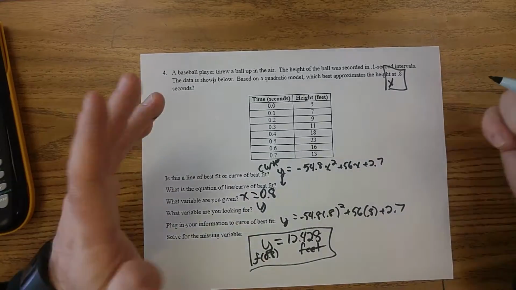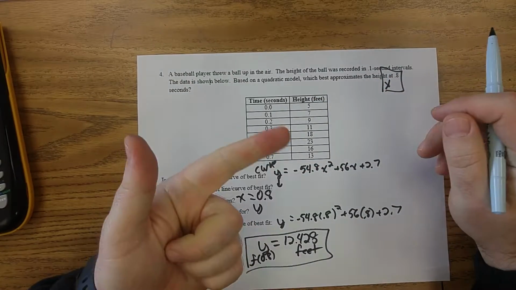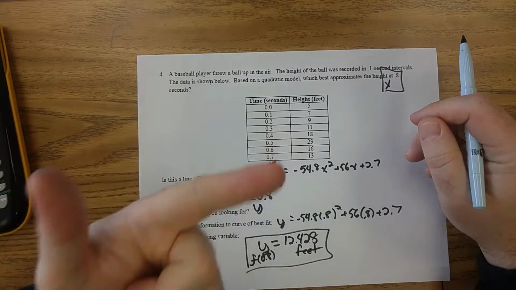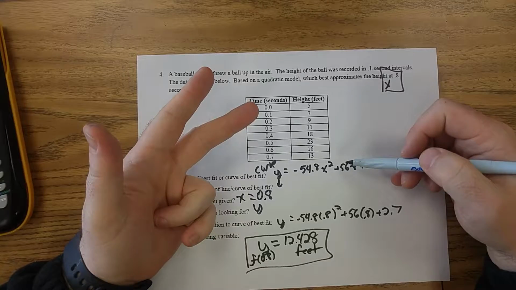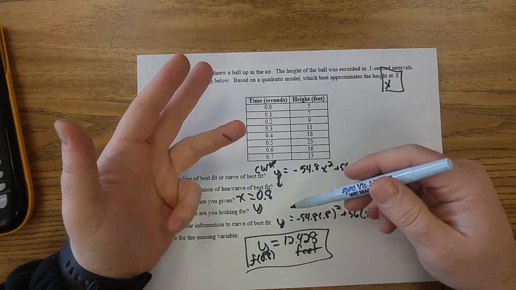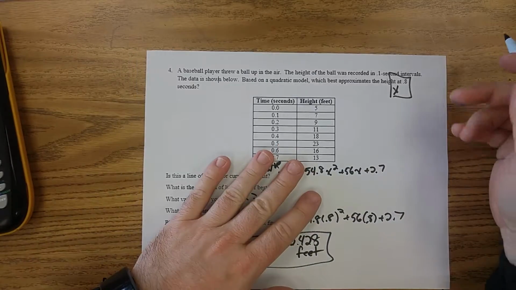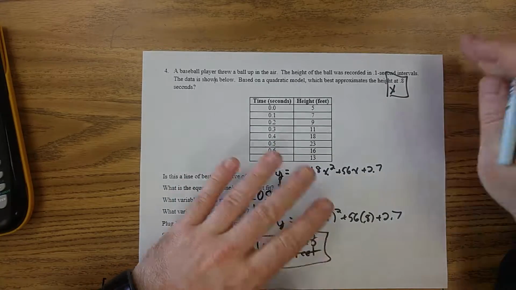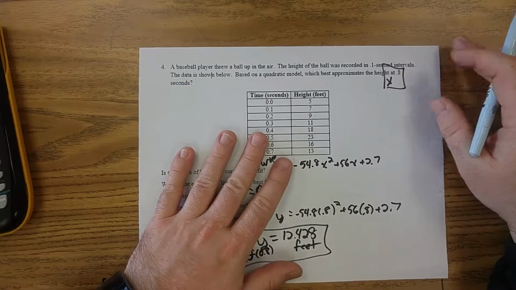All right, so what are we doing? We're plugging it in. We're looking at the graph to see if it's a line or a curve. We're using regression to find our equation, and then we're plugging in our variable and solving for the other variable. It sounds like a lot of steps, and it's not. You just need the repetition, which you are going to get on your practice.